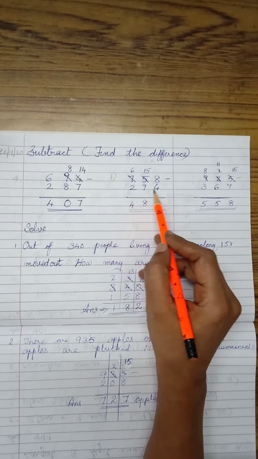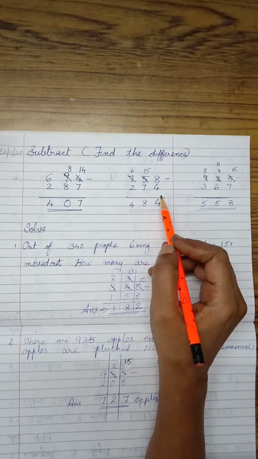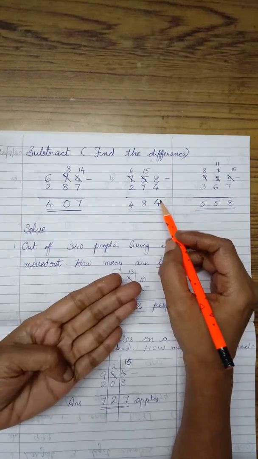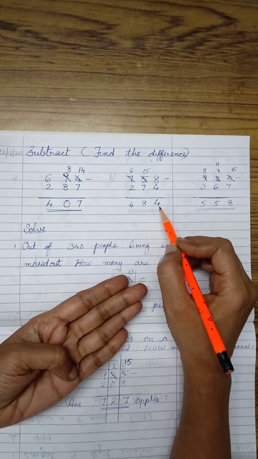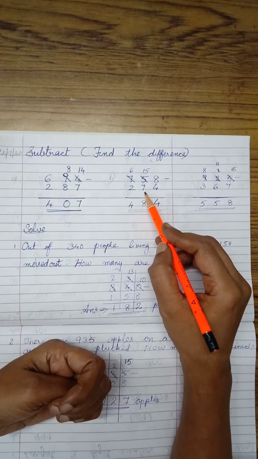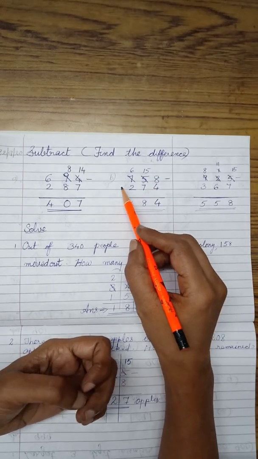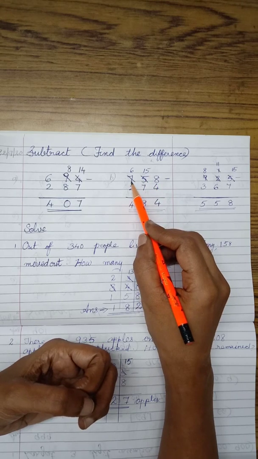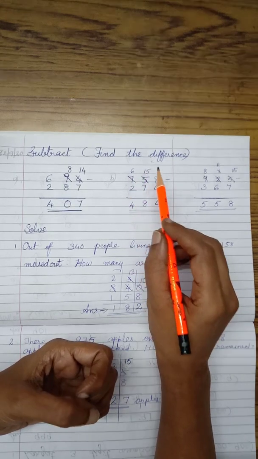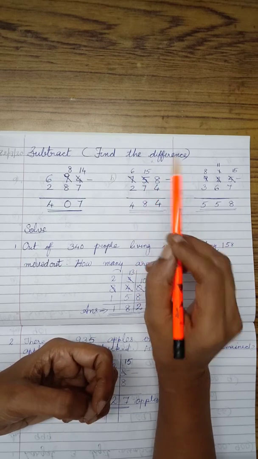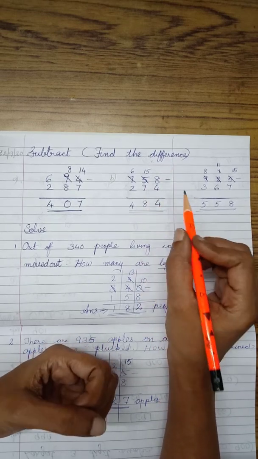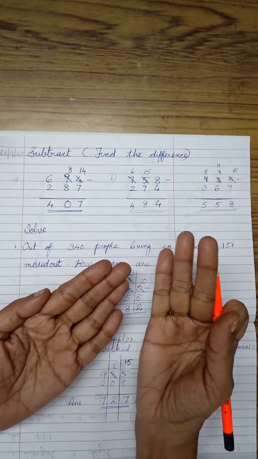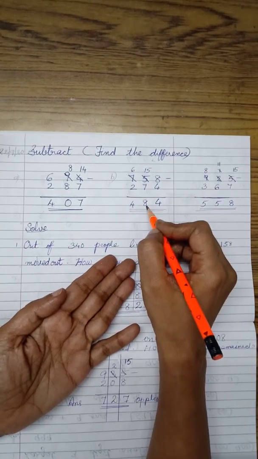758 minus 274. First subtract ones. 8 minus 4. That is possible. After 4, 5, 6, 7, 8. How many fingers? 4 fingers. So you write 4 in the place of ones. Then 5 minus 7. Not possible. So you borrow 100. Then 5 becomes 15 and this 7 becomes 6. 100 equal 10 tens. That 10 plus 5, 15. Clear? So after 7, 8, 9, 10, 11, 12, 13, 14, 15. How many fingers? 8 fingers. So you write 8 in the place of tens.